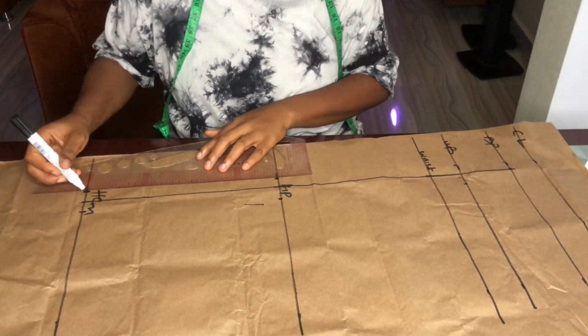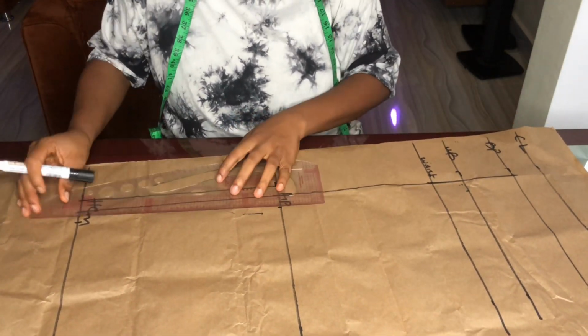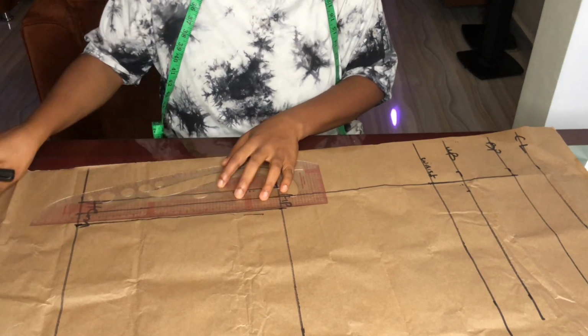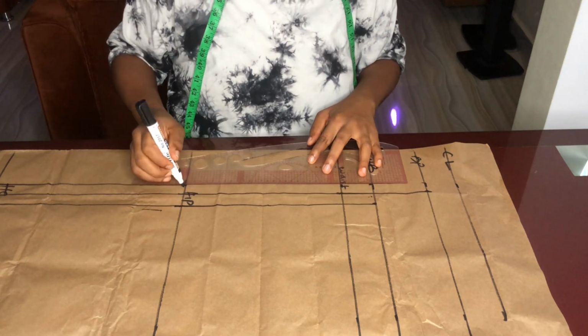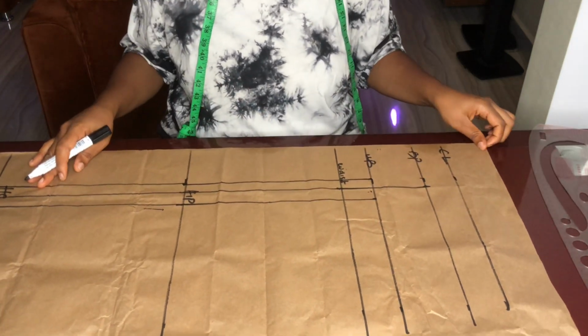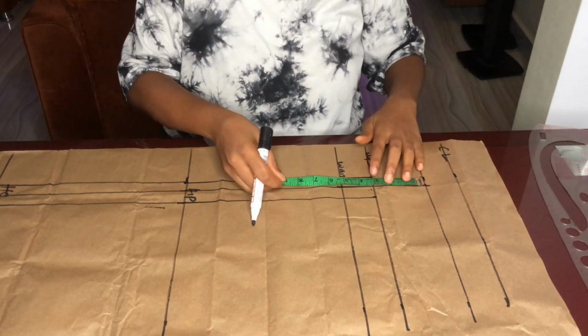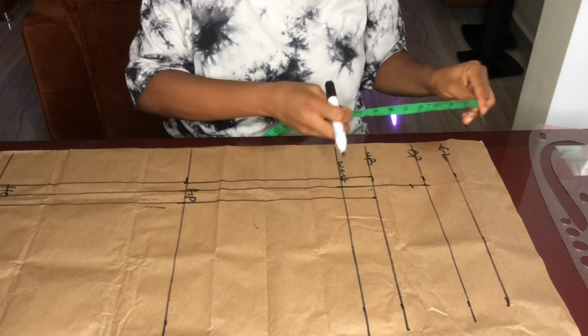Use your ruler and connect the dart. And you connect this dart to the underbust. Now from the bust point, you come down by 1 inch to connect your dart.